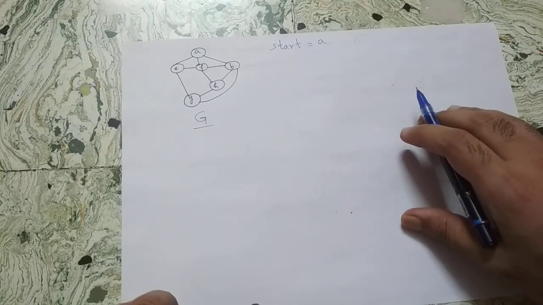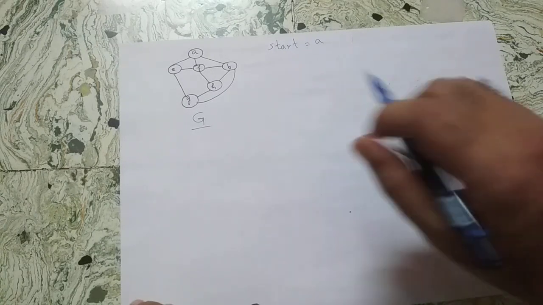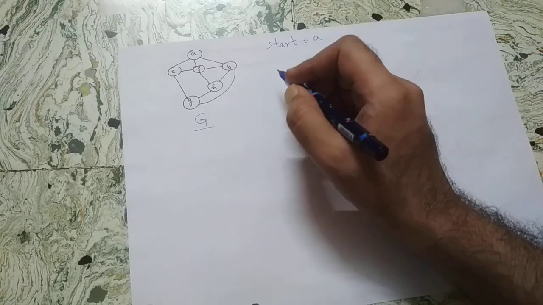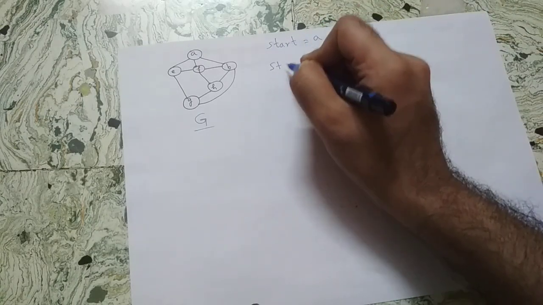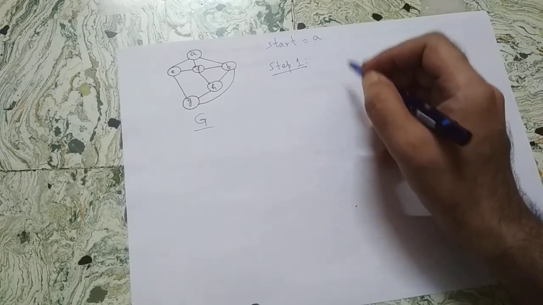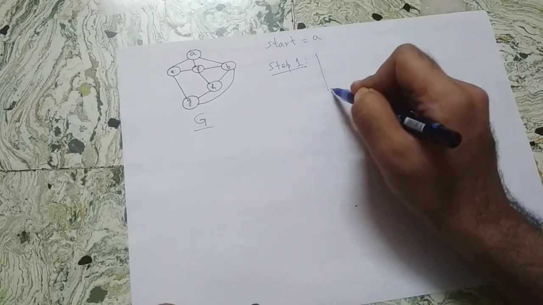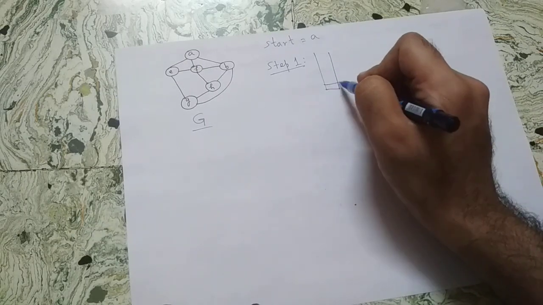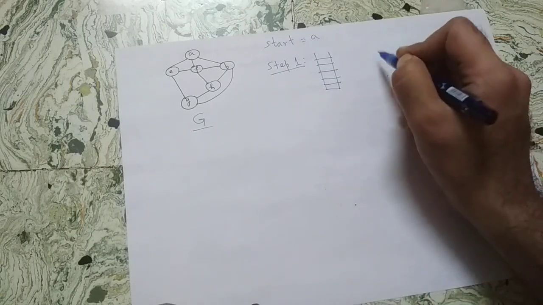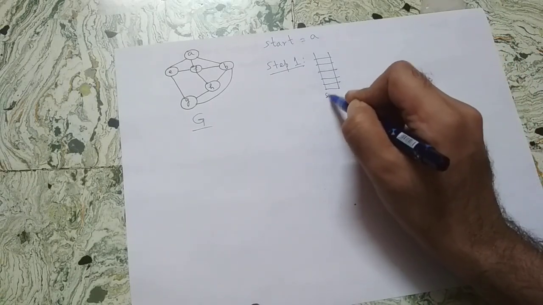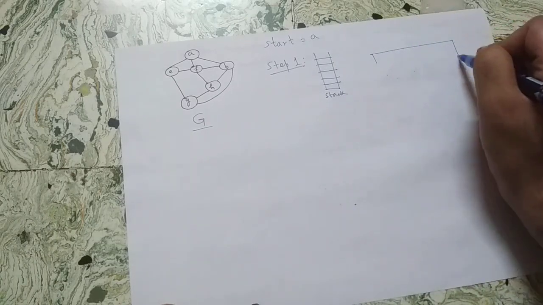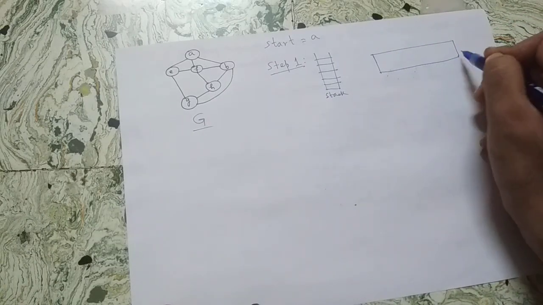And now I'll show you how a stack is used to carry out the DFS traversal. So I'll show you the step-by-step operations. So let's see how it's done. So step 1. Now at every step I'll have to maintain a stack which grows upwards. So this is my stack. And I'll maintain an array called visited.